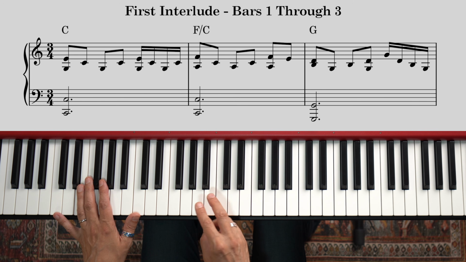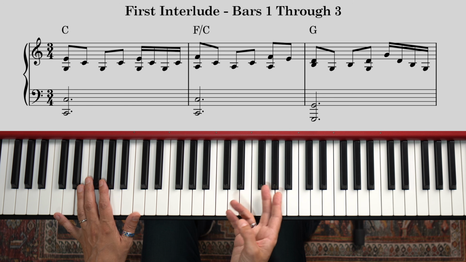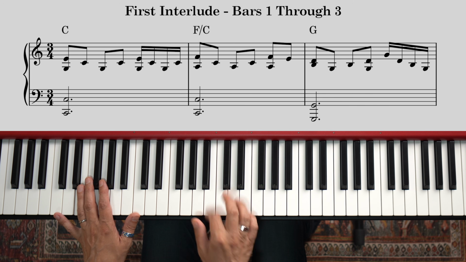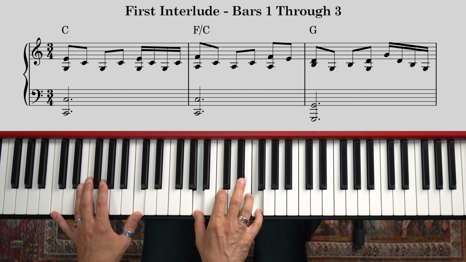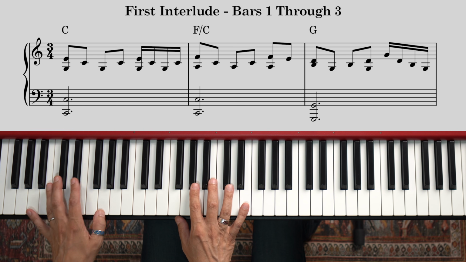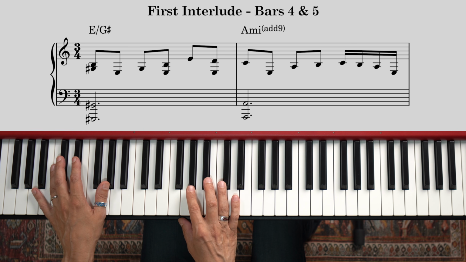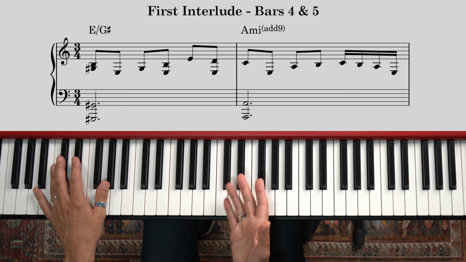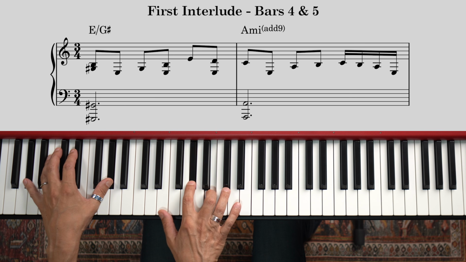The first 3 bars are an exact copy of the first 3 bars of the intro, only a whole step down. Then we get E to A minor, which in this case I would consider to still be in the key of C, so the E chord functions as a secondary dominant.